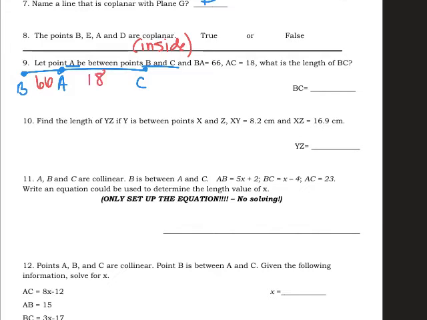Can someone tell me what I should do if I'm asking you to find me all of B to C? Add. Good. 66 plus 18. What'd y'all get? 84. Good, that's what I got. All right, next one. So see how the drawing kind of helps you see what operation it is? For some of the problems, it is easy.